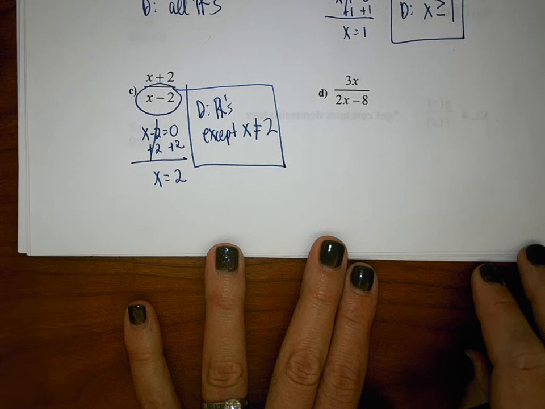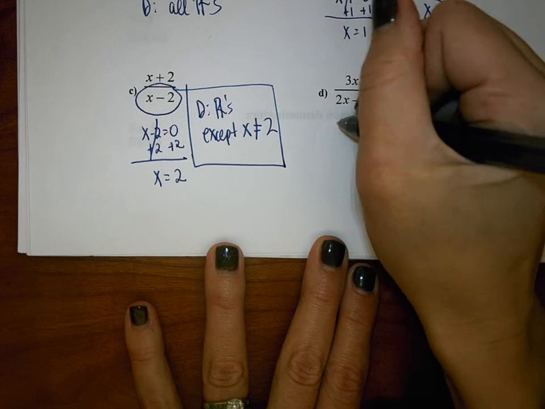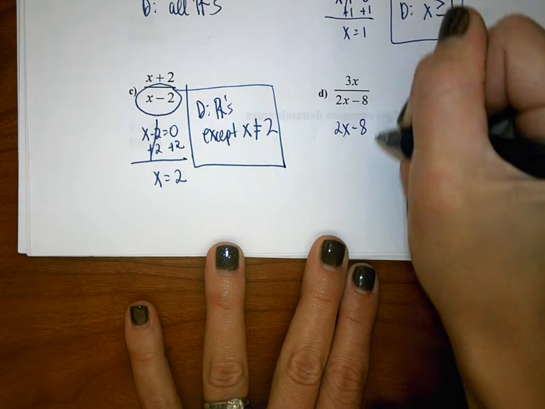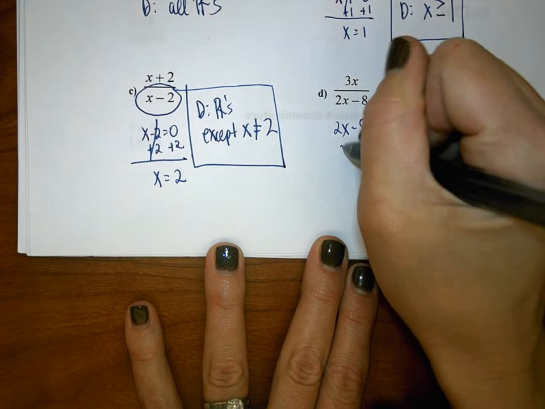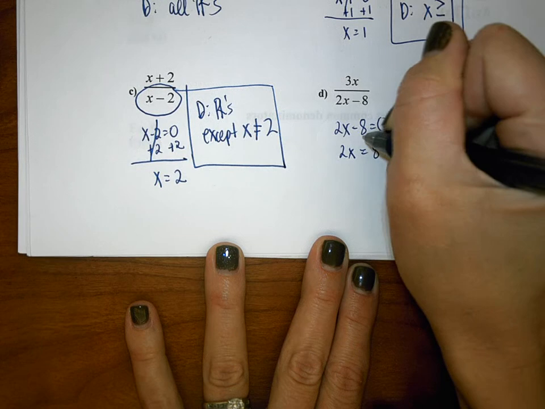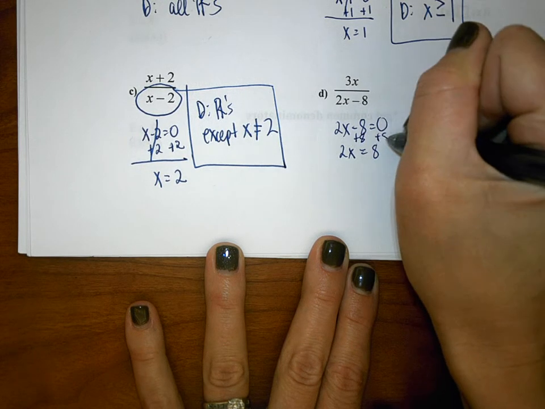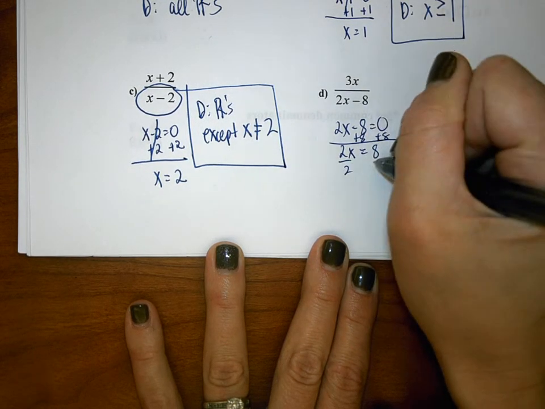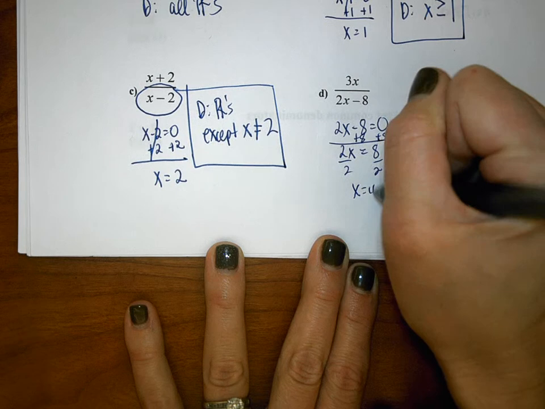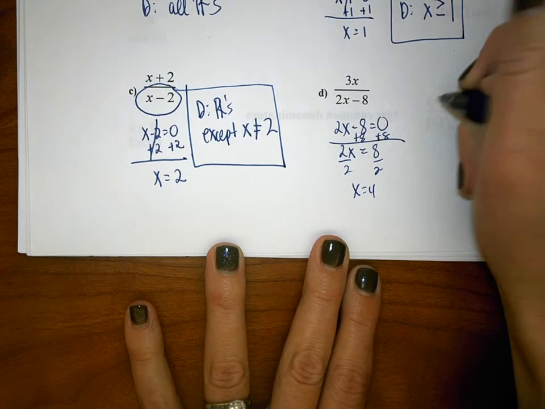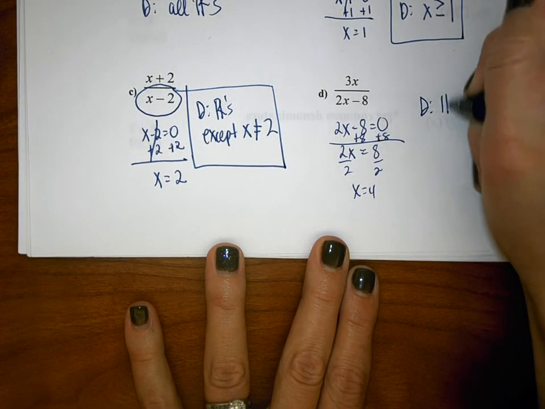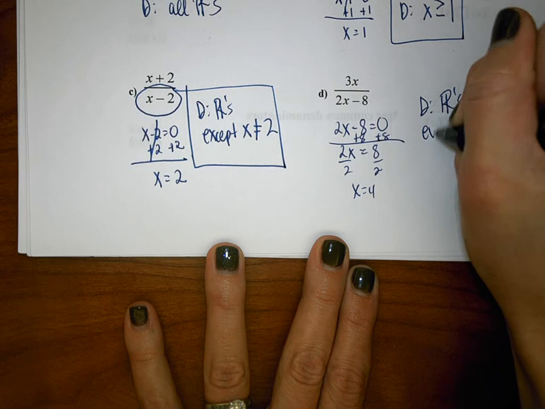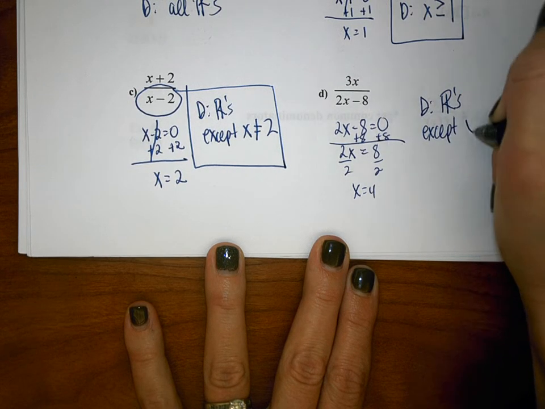Okay, so what about D? What should I do for D? Yeah, set your denominator equal to 0. And when we do that, we get 2x equals 8, because you'd add 8 to both sides. Divide by 2. X equals 4. So what would this one be? All real except for 4. Exactly. All reals except x cannot equal 4.